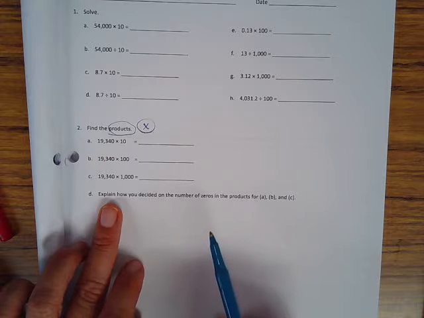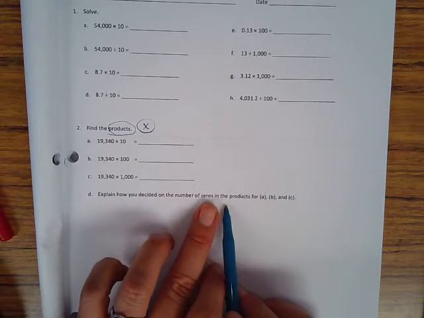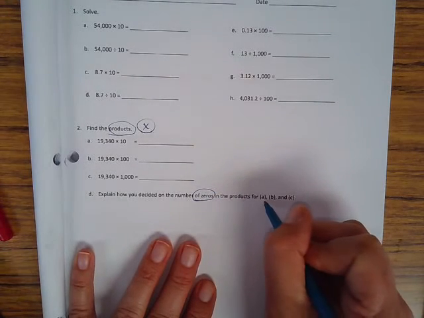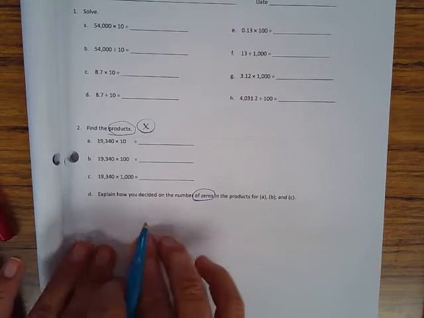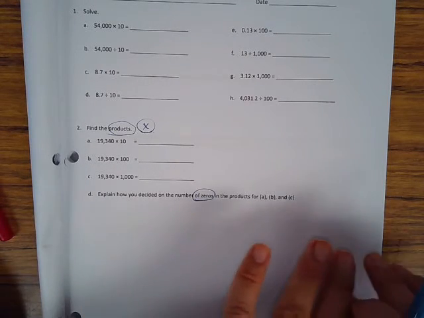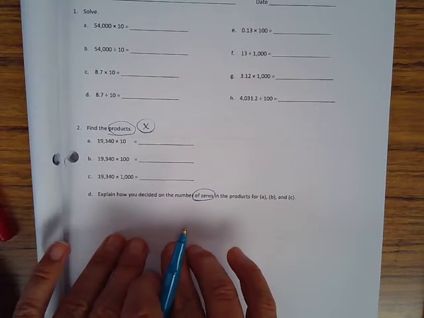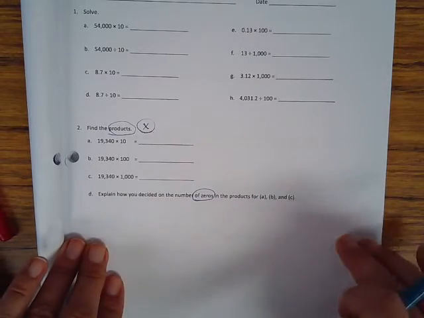That means with words. Explain how you decided on the number of zeros in the product of A, B, and C. So an example would be the number of zeros in the answer match or something like that. You want to be able to write out in words.